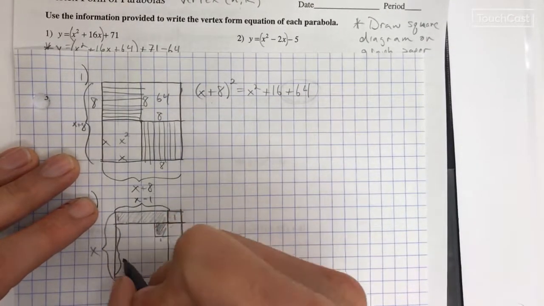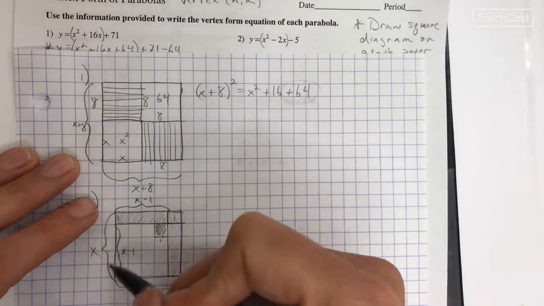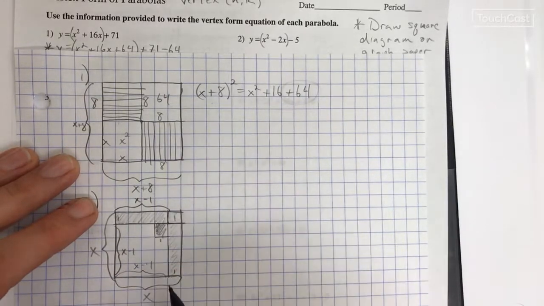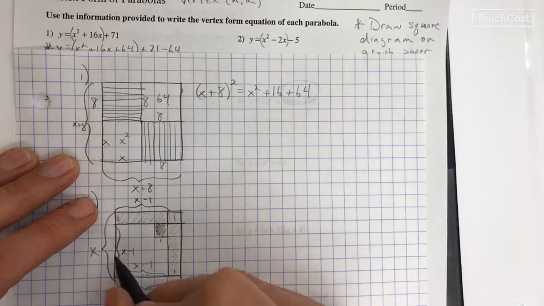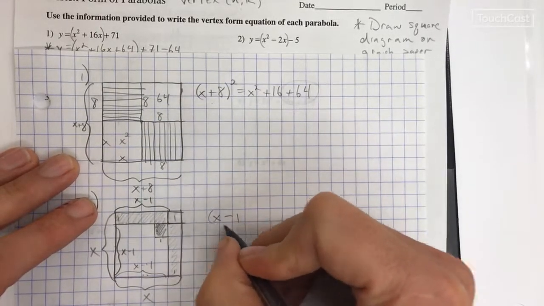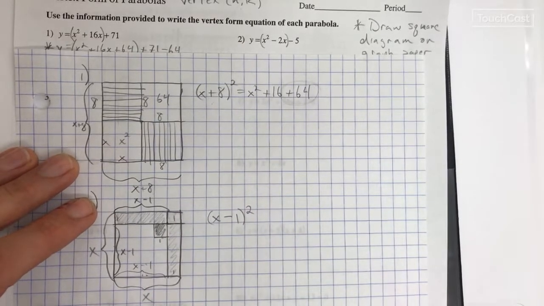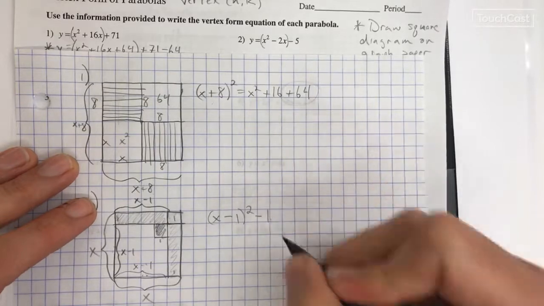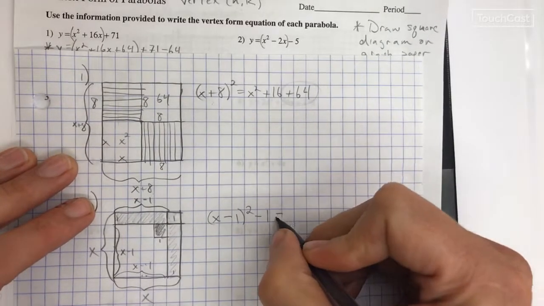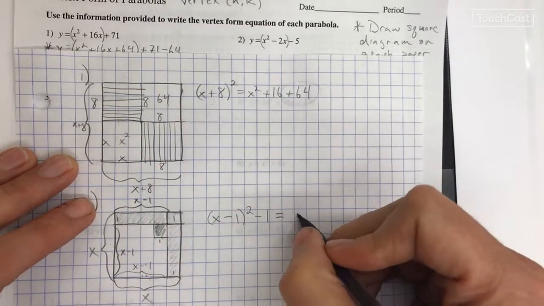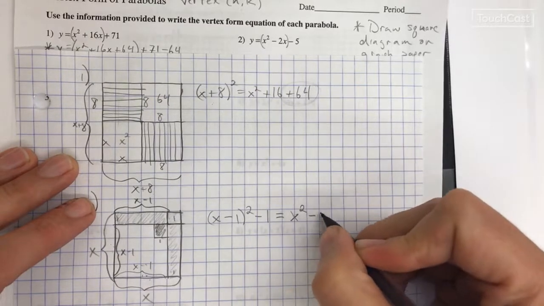So this side is x minus 1, right? X minus 1. And this side here is x minus 1. So this is a square of x minus 1 squared, but now we've got to minus this little guy here. So x minus 1 squared minus 1 equals x times x minus 2x equals x squared minus 2x.